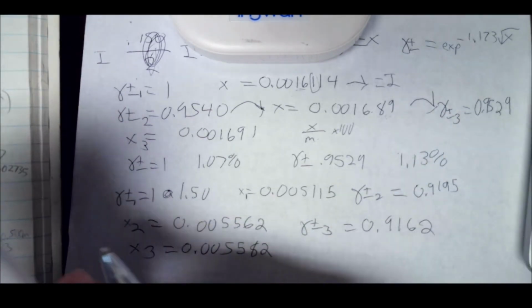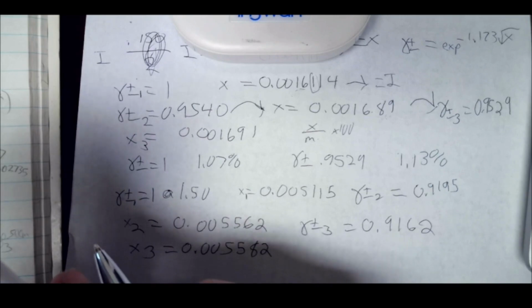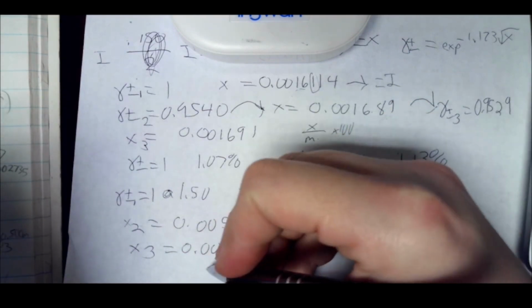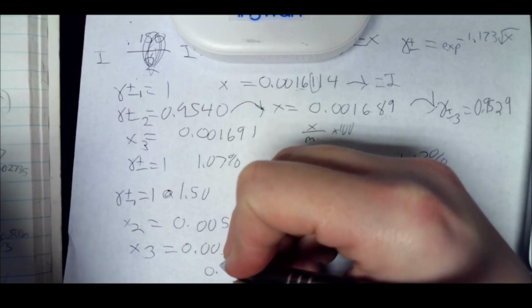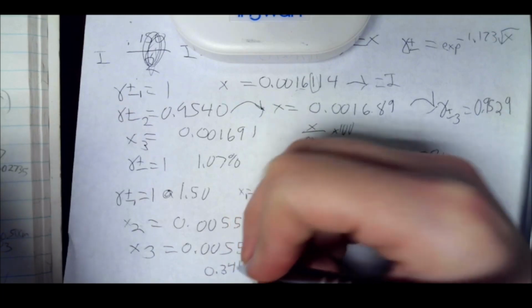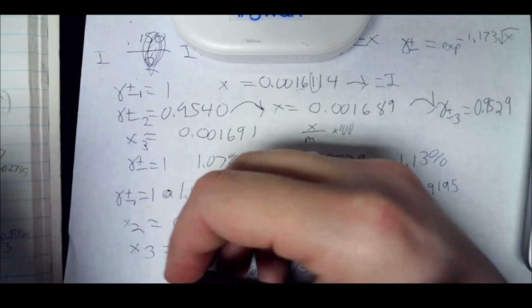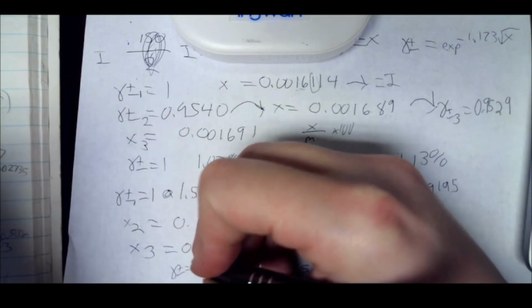So let's look at the degree of dissociation, how it has changed. 0.005115 divided by 1.5 times 100 at no interaction, it is 0.341% dissociation, versus when gamma is assumed to be 1.